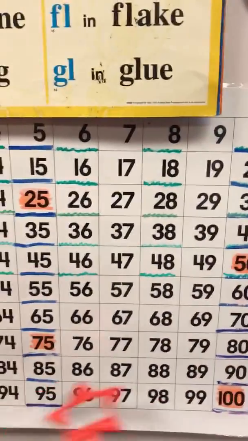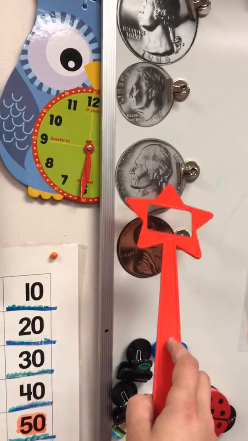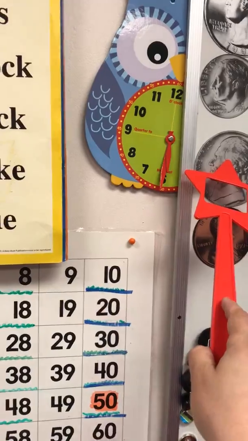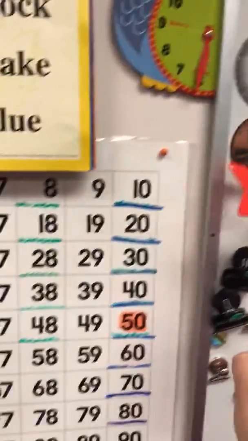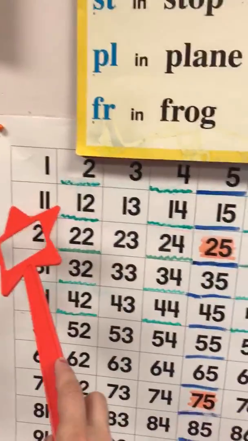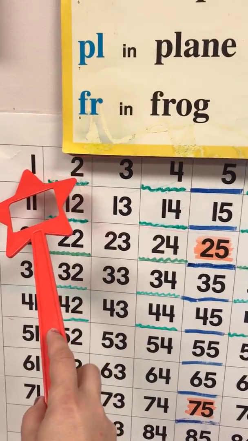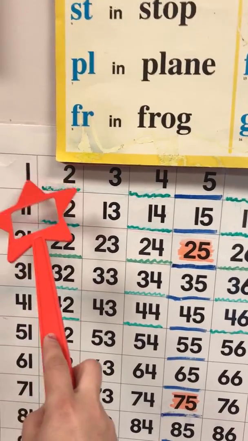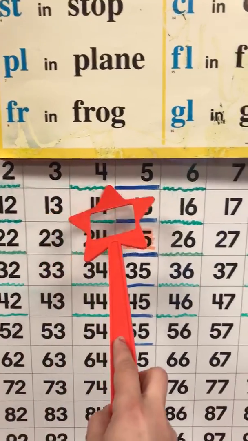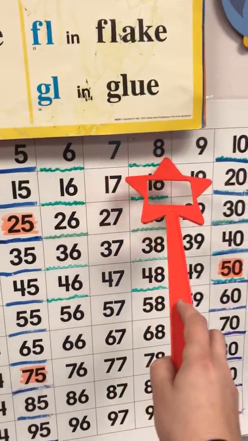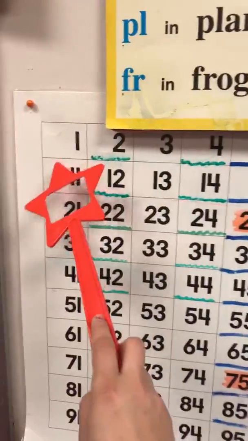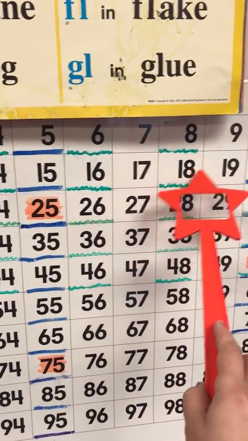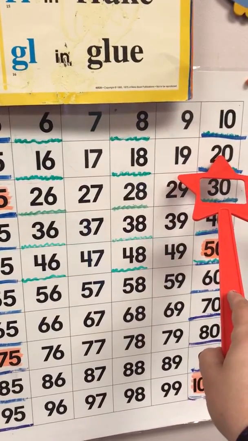Remember, when you count by 5s, you're also counting by nickels, because in nickels, we always count by 5s. All right? When we count pennies, we count by 1s. Let's count by 1s all the way to 20 today. 1, 2, 3, 4, 5, 6, 7, 8, 9, 10, 11, 12, 13, 14, 15, 16, 17, 18, 19, 20.